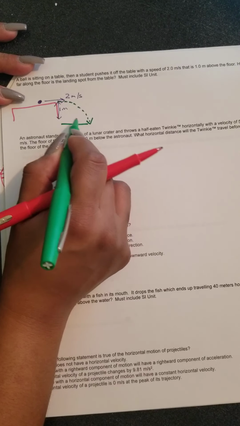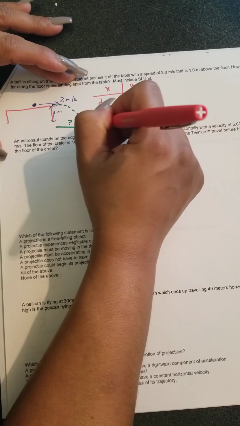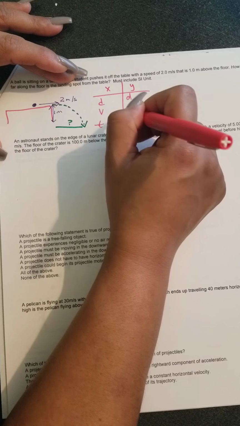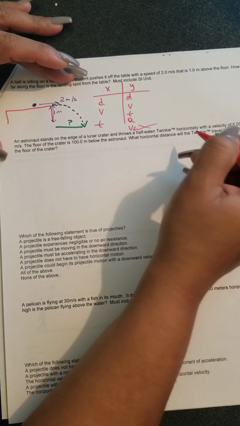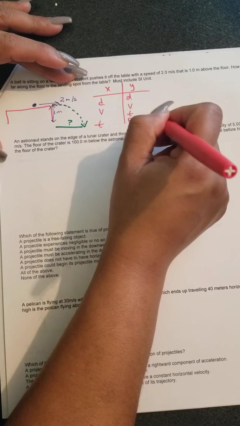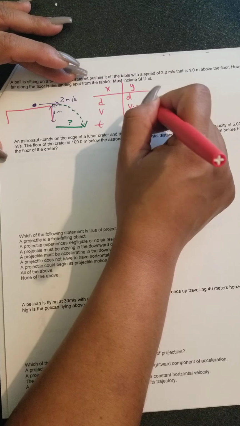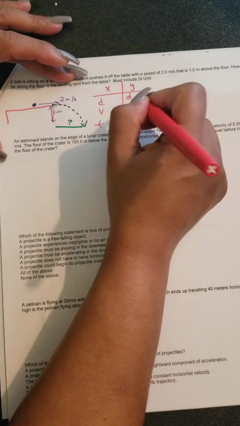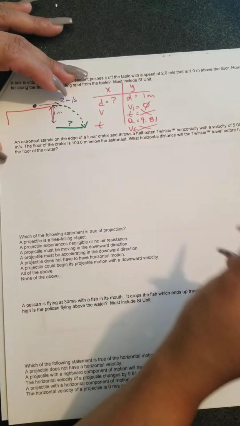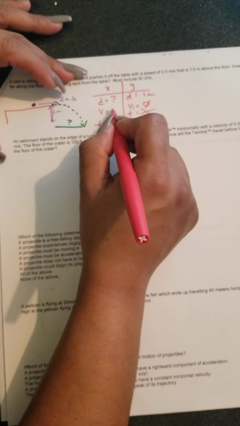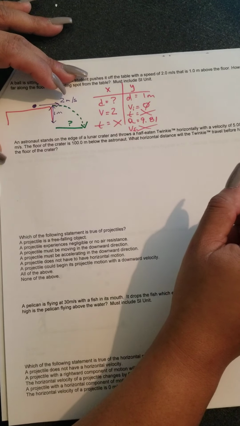First thing I do is do my x and my y component. X is d, v, t. Y is d, v, t, a, v, f. Vf is really never given to us. A we know is negative 9.81. T was not given to me. My vi initially in the vertical component is 0. The d is 1 meter. The distance on the X component is what I'm looking for. The velocity they told me was 2 meters per second, and the t was never given to me.